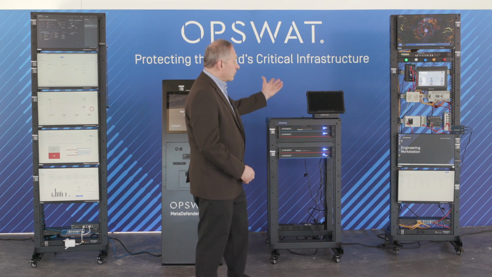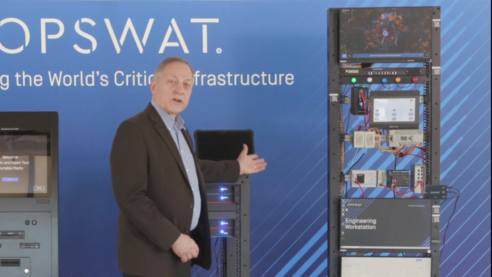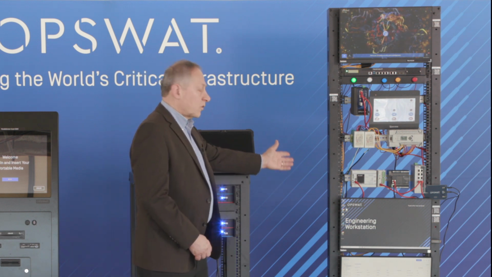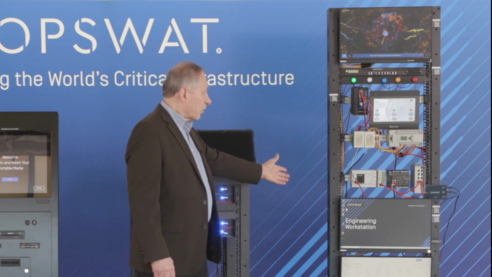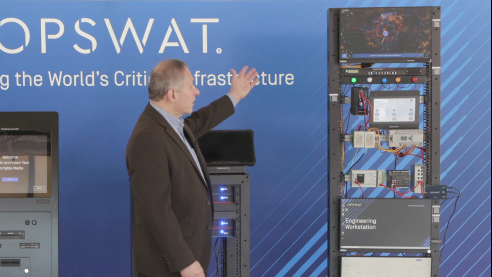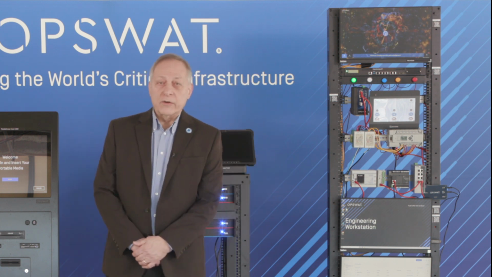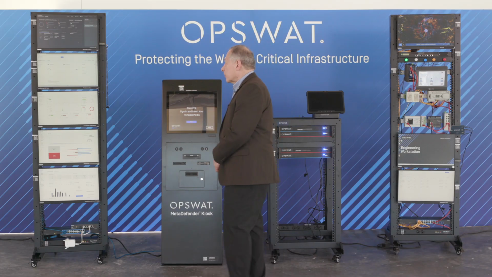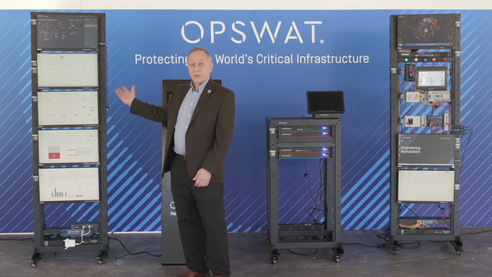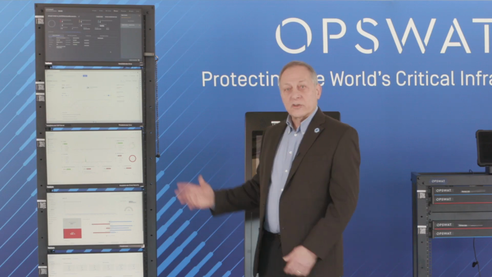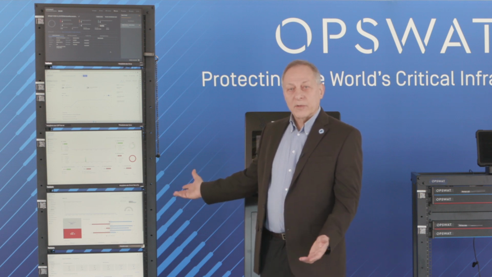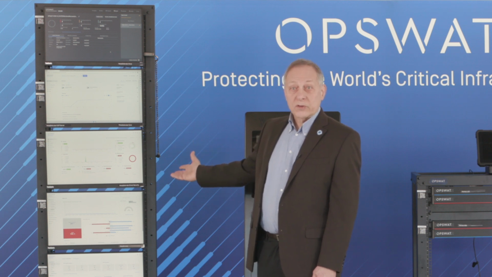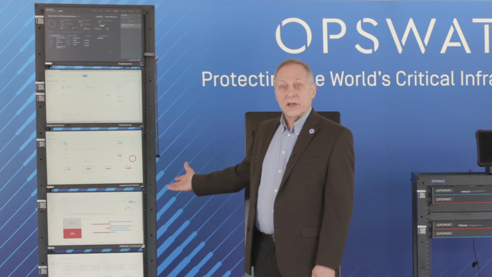To my left is the operational technology domain, which includes digital control systems along with a HMI engineering workstation, and is also populated with OPSWAT technology for securing the OT environment. On my right is the business domain, or IT network, and it too has business systems you would normally find in the IT environment, along with OPSWAT solutions that are designed and purpose-built for securing the IT network.